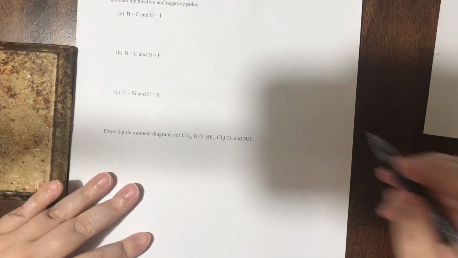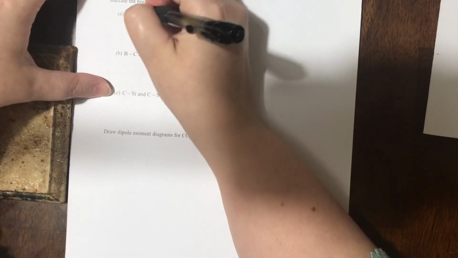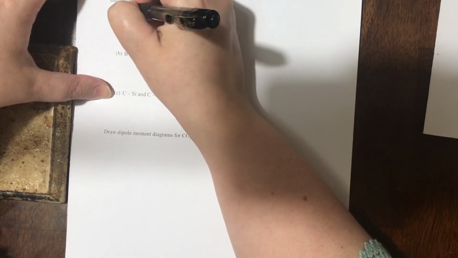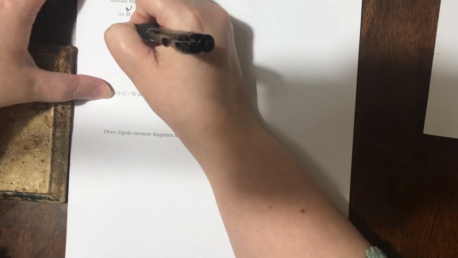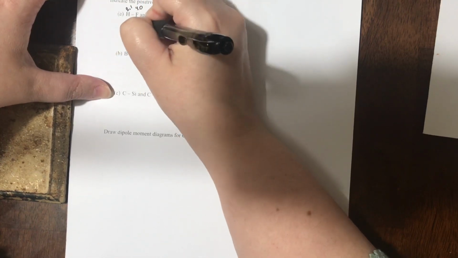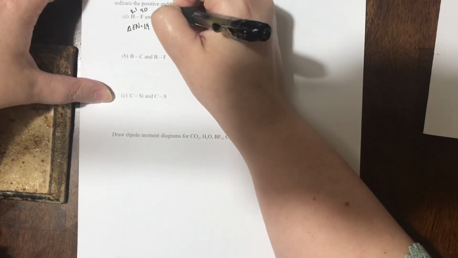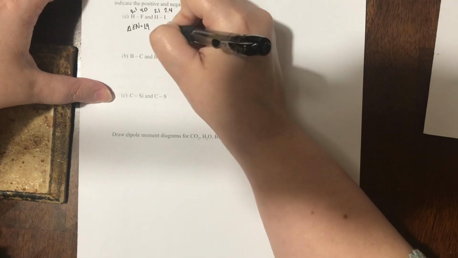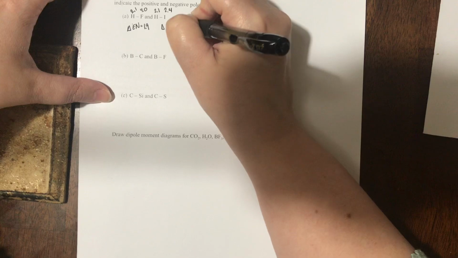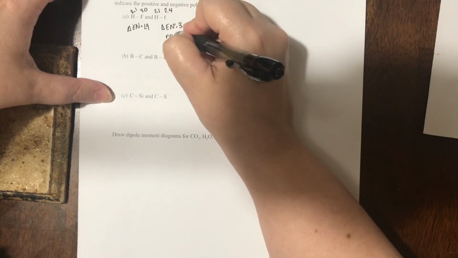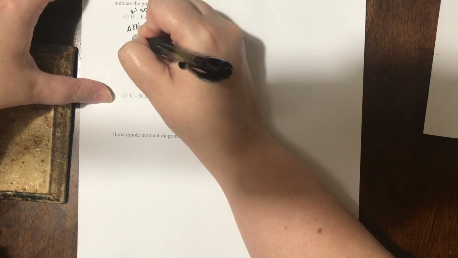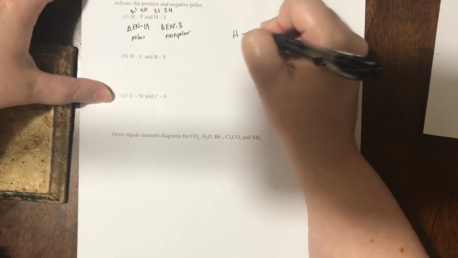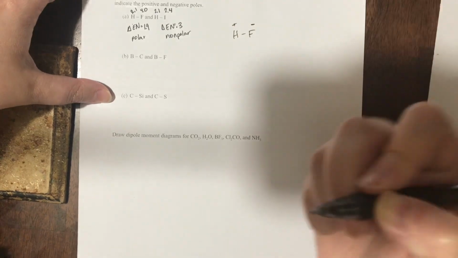Okay, so you turn the page. Why don't you pause it and try these three, see if you can predict correctly whether they're going to be polar or nonpolar bonds, and then come back in and see what I did. So this will be 4 and 2.1, so delta EN here is 1.9, and this one is 2.1 and 2.5, so delta EN here is 0.3. So this one is nonpolar, this one is polar, and in the HF bond, the minus goes to the F, and the positive goes to the H.